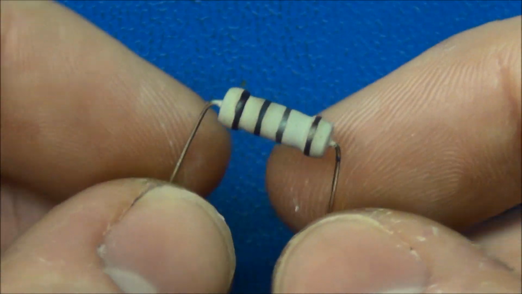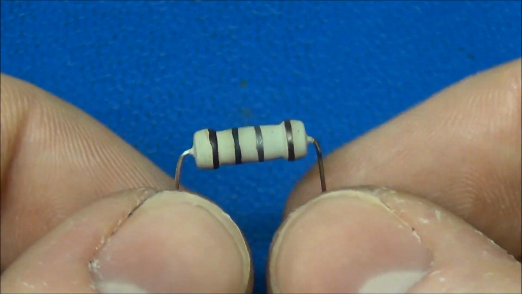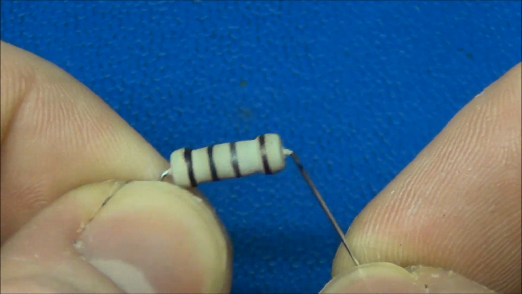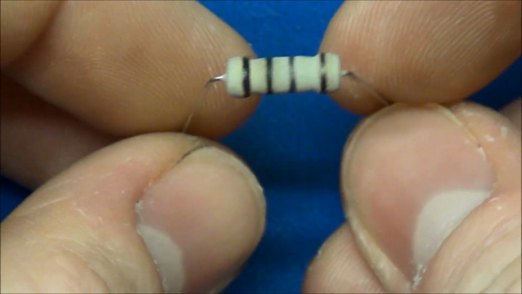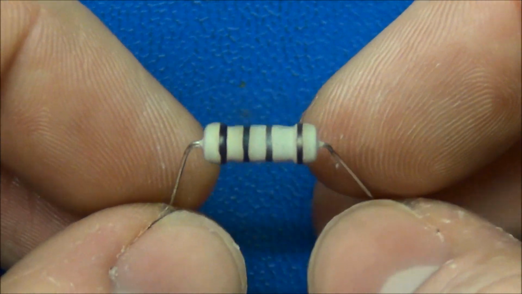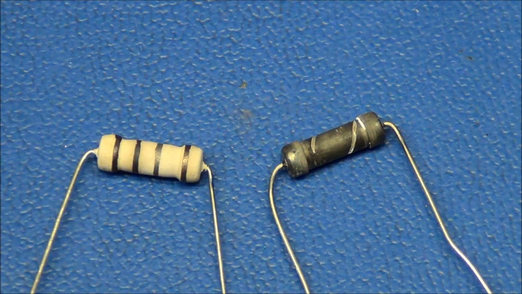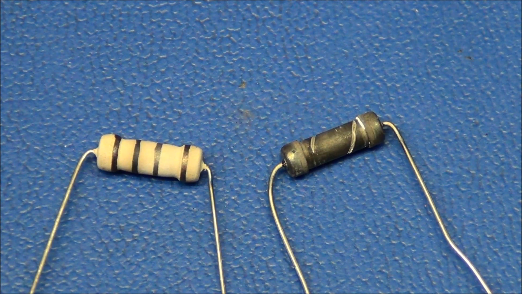And this one as well got hot and started to smoke, but it fused and stopped conducting, so it did not do that much harm. I don't know if that's just a coincidence or it's something general for these types of resistors.